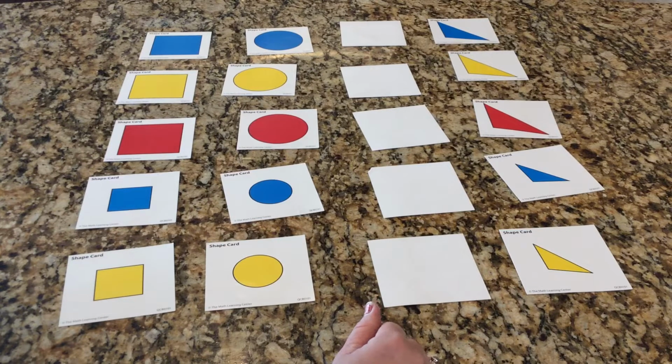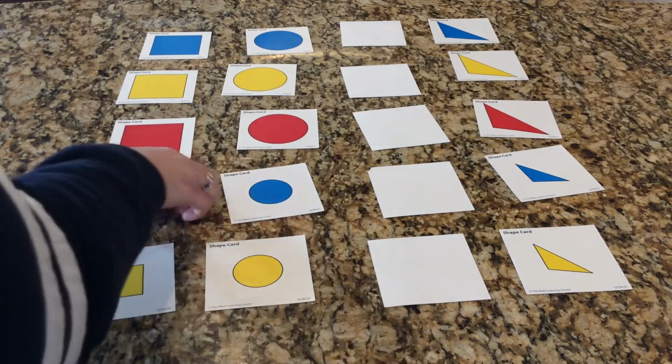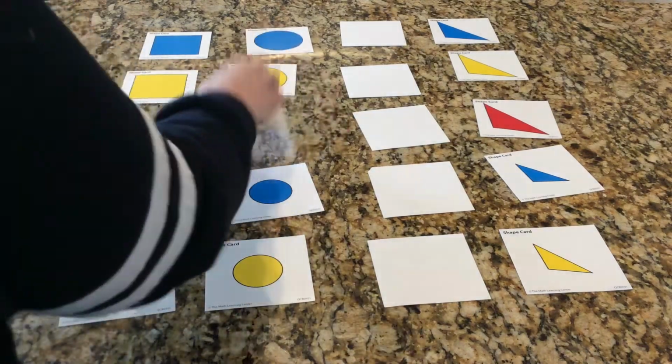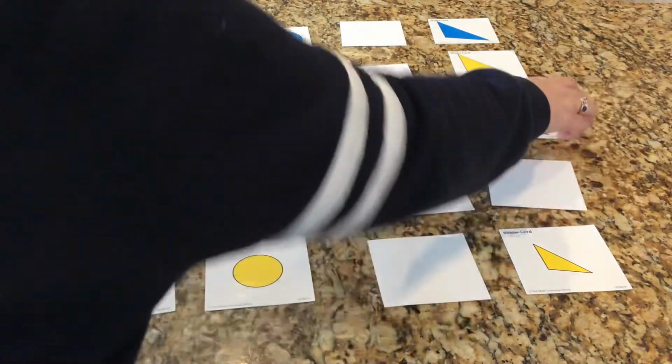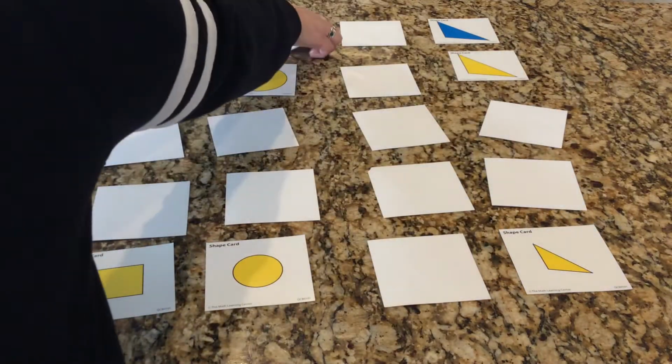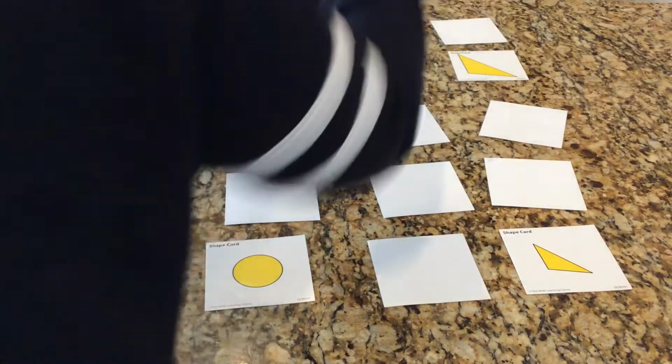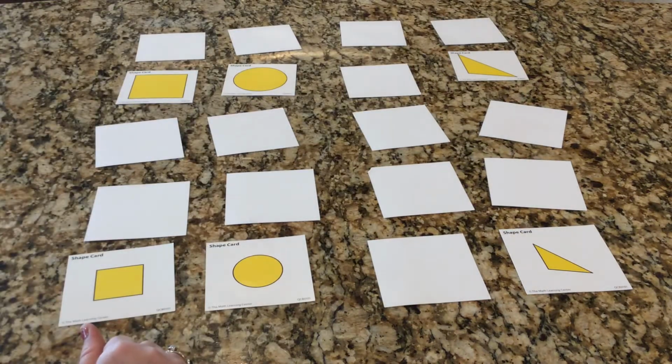Is the shape yellow? Yes, the shape is yellow. So if the shape is yellow, what should I turn over right now? The blues and the reds. Goodbye, blues and reds. You are not the color in my pocket. Okay, here's our last choices. We're narrowing it down.